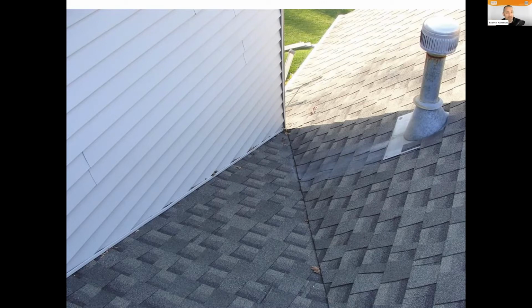Where I might see it, if I've got an unfinished basement, I'm going to go down to the basement and look at the rim area. That is a great way to look for water intrusion at the roof, is looking down in the basement. Or if there's a crawl space, I'd look at the rim area in the crawl space.